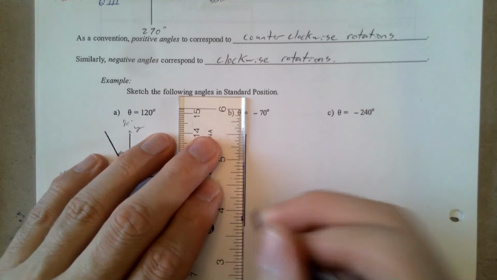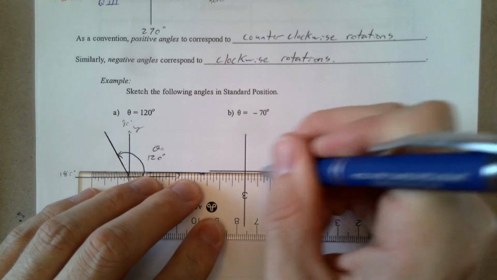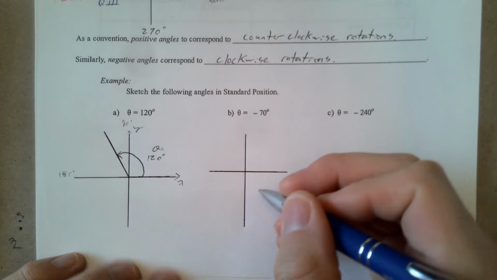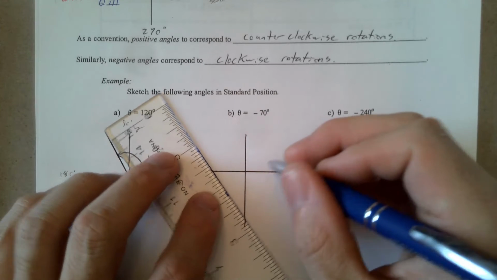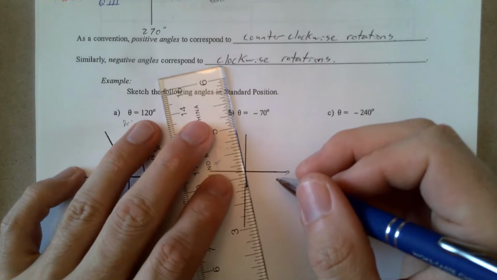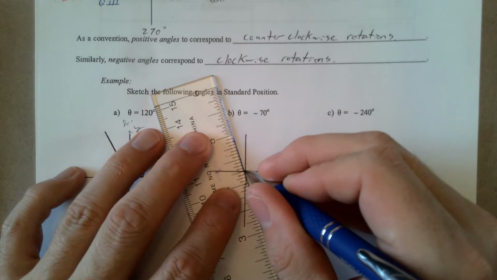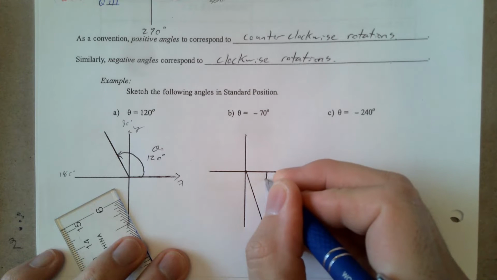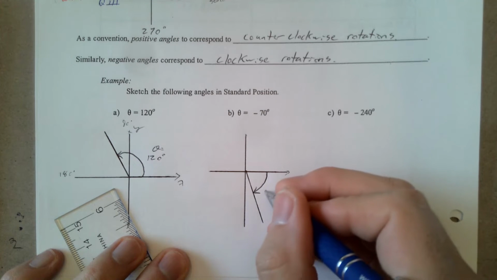Negative 70 degrees is going to be a clockwise rotation. Now, we haven't rotated a full right angle yet, as much as say 90 degrees in a negative direction. So we are going to be in the fourth quadrant. You might be thinking, oh yeah, that's about 20 degrees short, but we really don't want to reference the vertical too much. So we show that we've rotated in that direction, that path in that direction, and there's theta being negative 70 degrees.